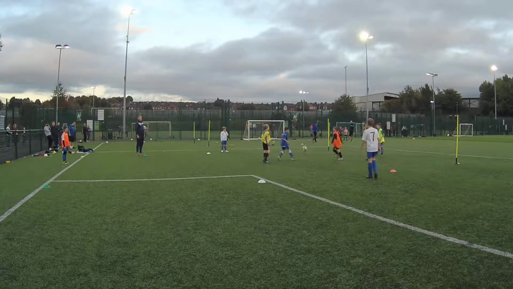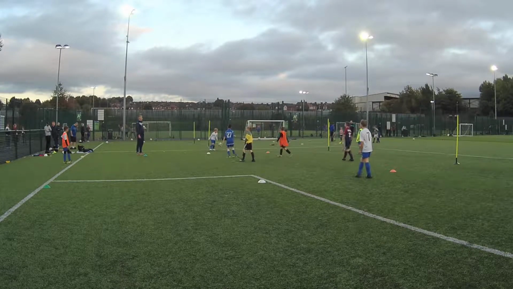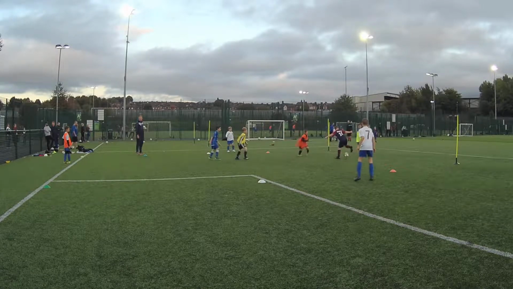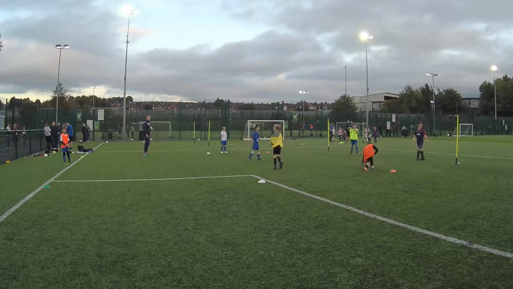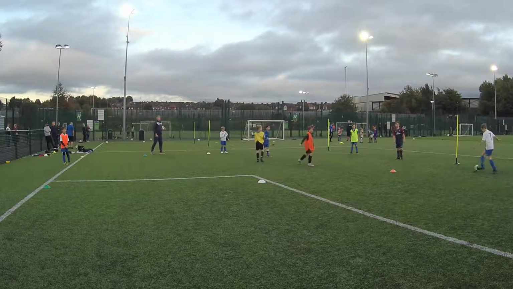So in possession, the team that are in possession of the ball, in essence it's a 4v2 because they've got the targets on the outside, so the 2 defenders that are in the middle have got to work really hard to try and win the ball back.